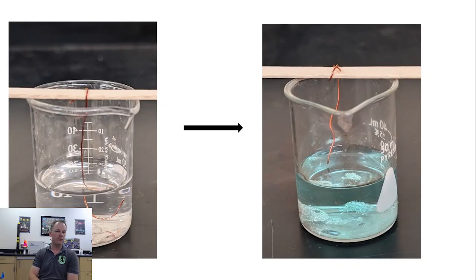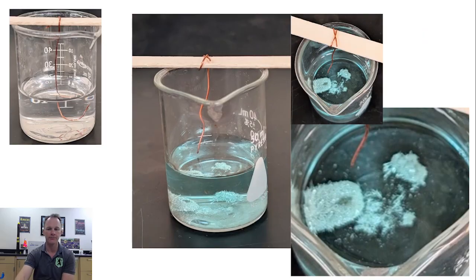And they grew and grew and grew, and hopefully over time you saw that they grew larger. And over time you probably also noticed that the water turned kind of a blue color. Why do you think that is? Is that evidence of a chemical change or a physical change?